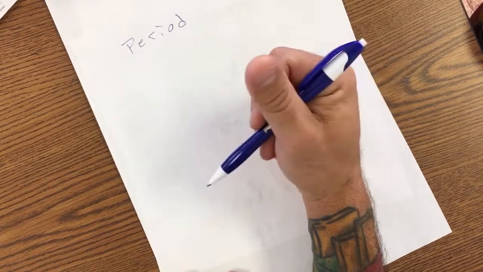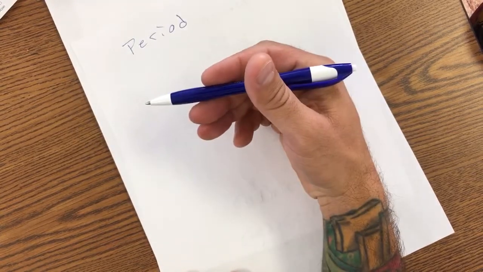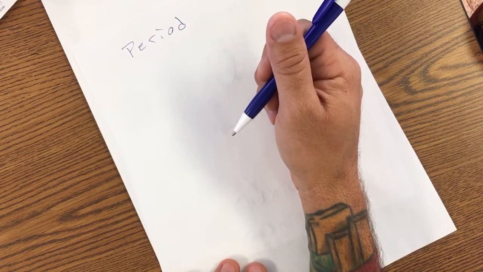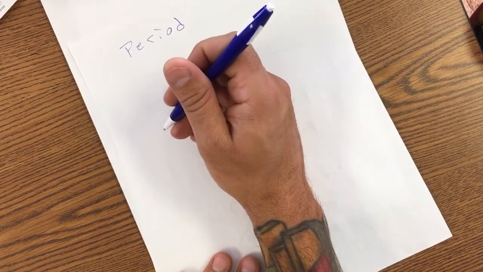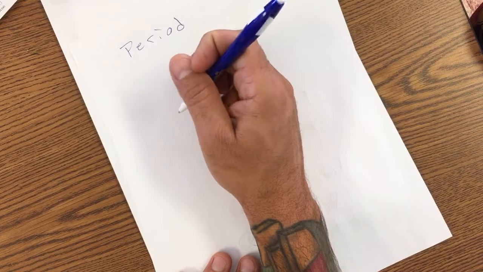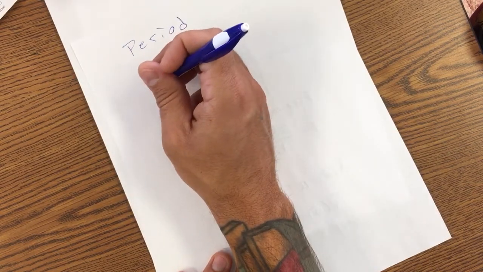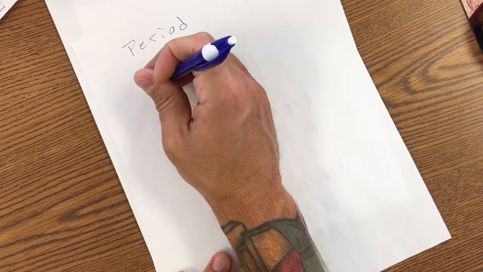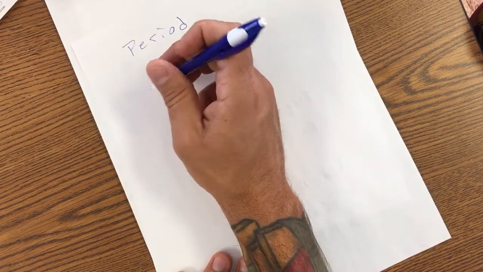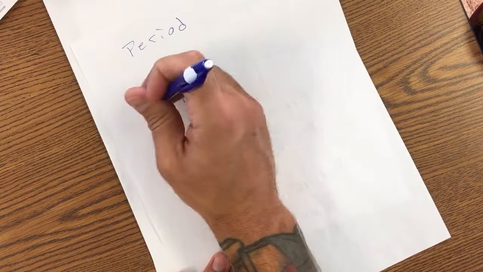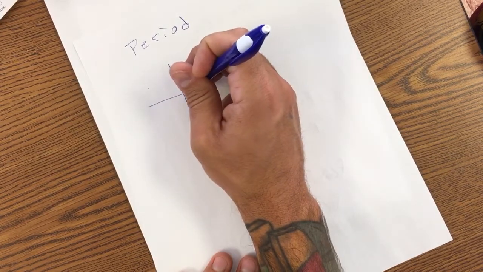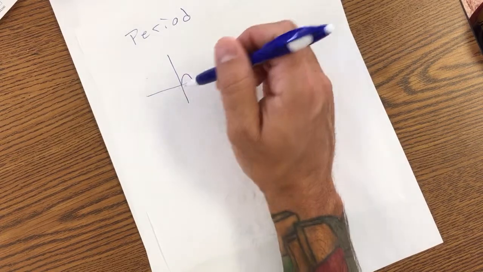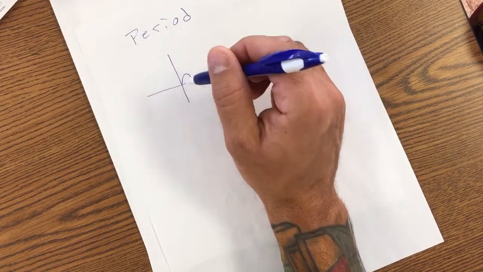Period is how many of these happen in a 2 pi section. So the way that we would do that is, let me see here, on my first graph, how many of these happened in a 2 pi period?